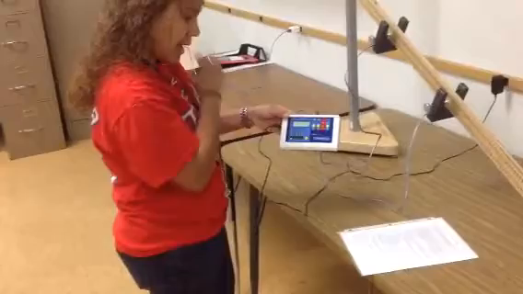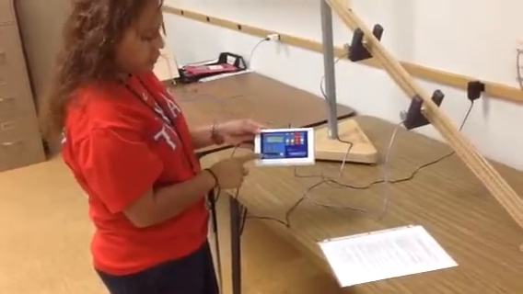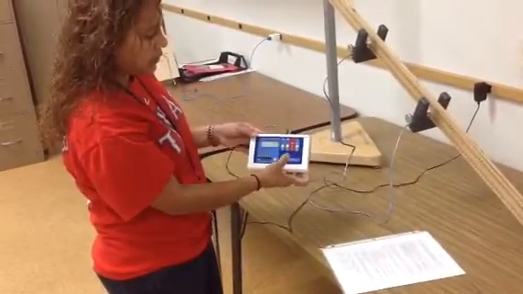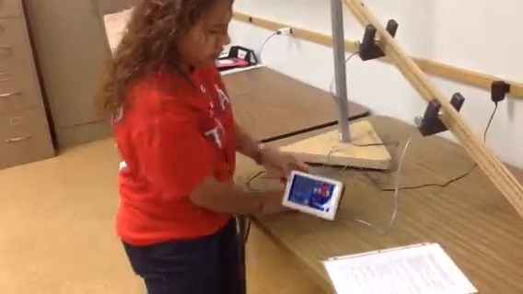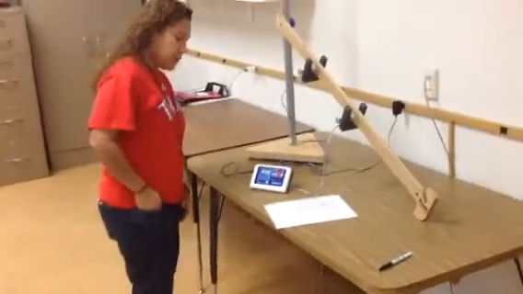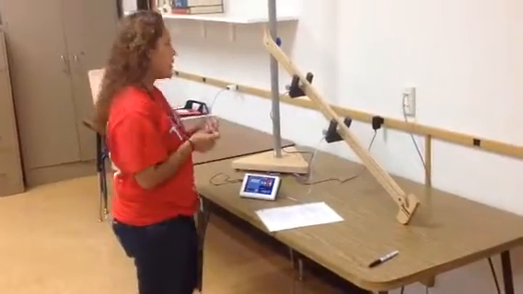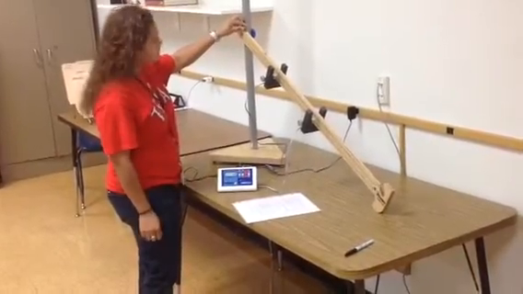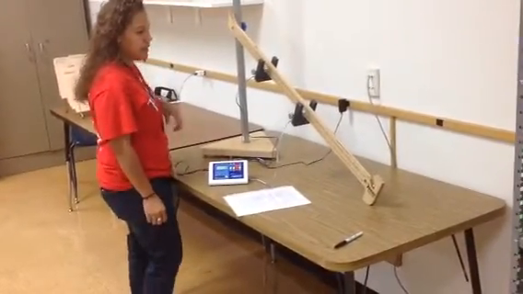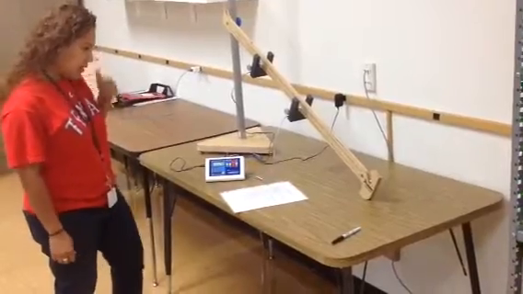So your timer has different functions. You're going to want it on the interval function, which should be the default. Make sure that you reset your timer when you begin. It's asking you to take your marble, and you should only have to drop the marble one time. You're going to place it at the top of the ramp. Make sure that you are reset, and you're going to allow the ball to roll down to the end.